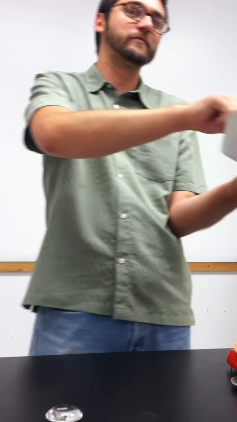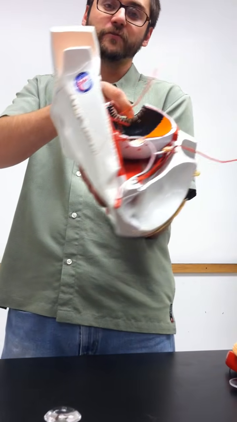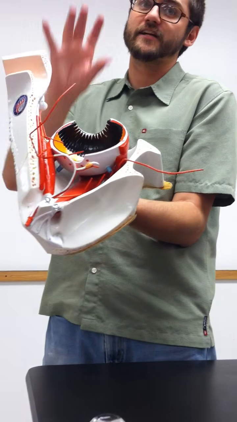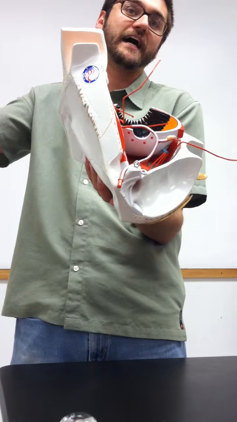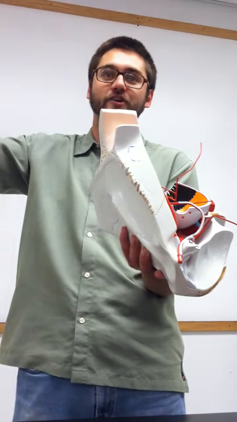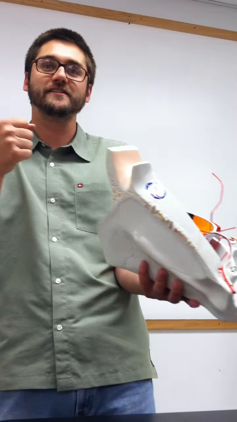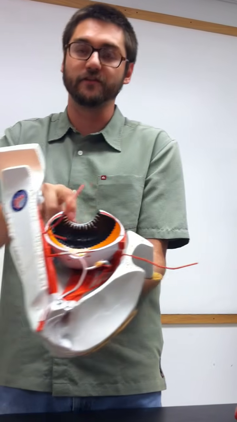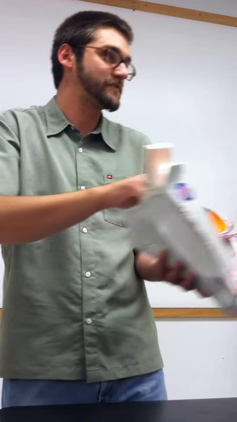Okay? Now some of the models might not have them. This one does. So if you look up here, ciliary ligaments are all those white lines. Essentially they're ligaments that help attach the ciliary muscle to the lens so that when the muscle contracts, it'll pull on those ligaments and therefore pull on the lens and change the shape of the lens in a specific way. Those are the ciliary ligaments. Okay?